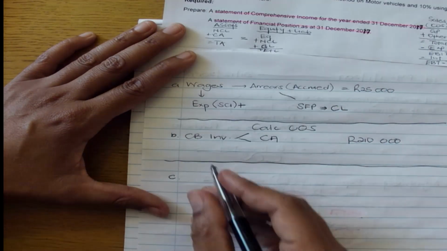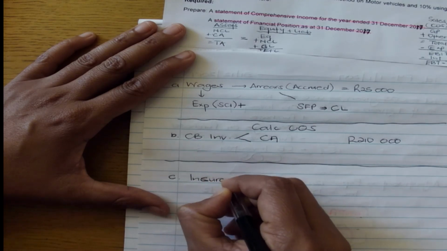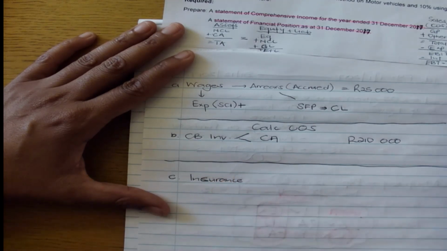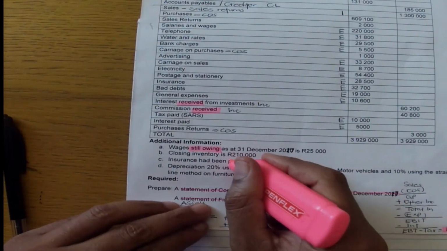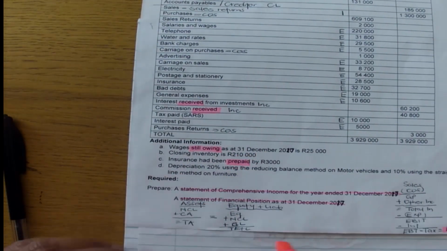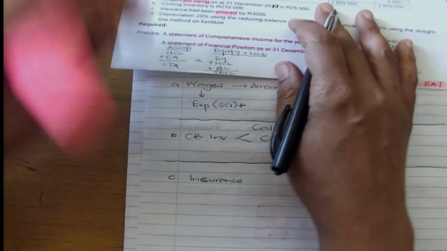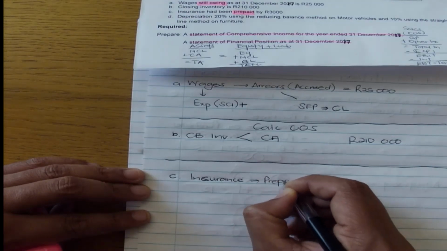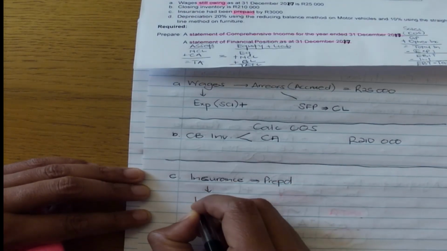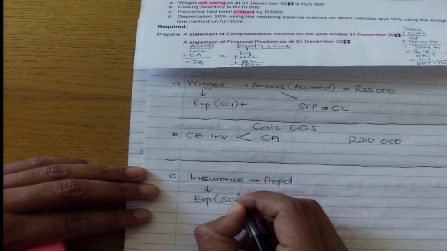Then we have C. Now what is C? C is insurance. And what happened to the insurance? They said the insurance has been prepaid. So it's paid before the time for 3,000, right? So we know insurance has been prepaid. Sorry, what's insurance? It's an expense. Where do I account for an expense? In the statement of comprehensive income.